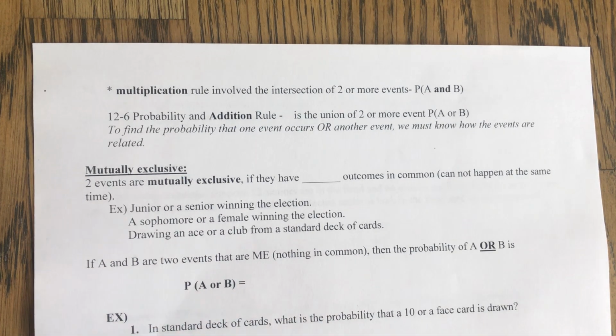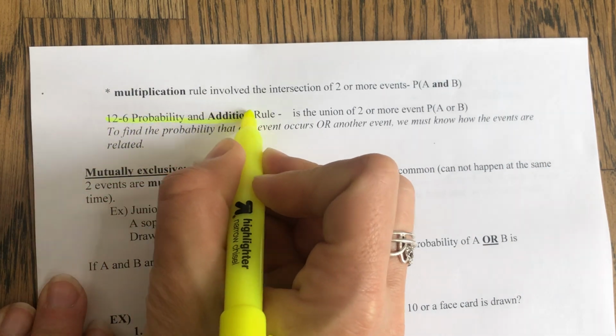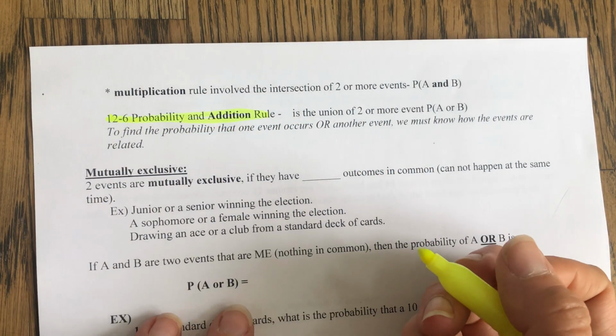Okay, you guys, we're doing 12-6 today. We're doing probability and the addition rule. So you'll see how much it's a little different.